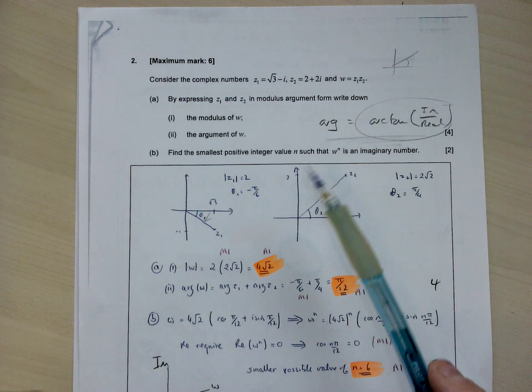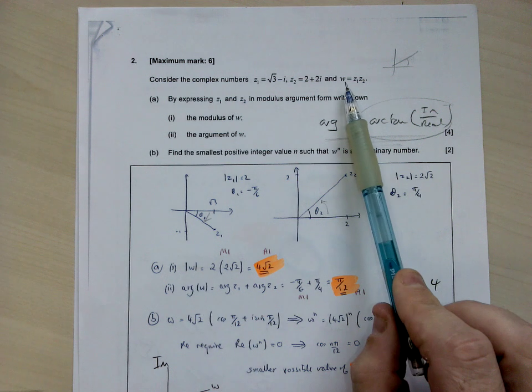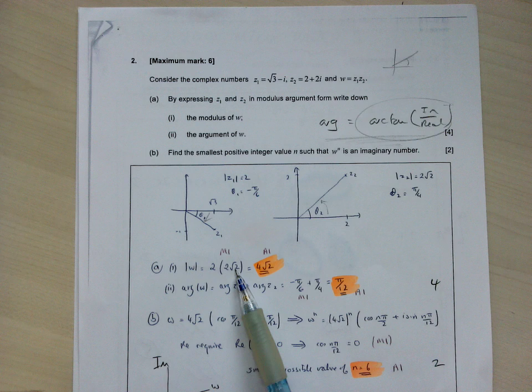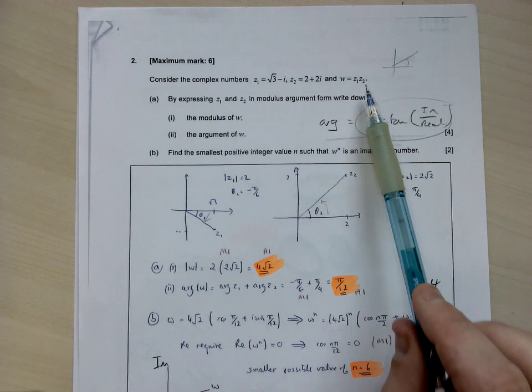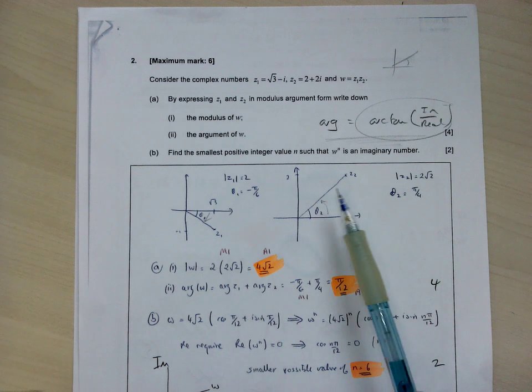So I want to know the modulus of w. I know that the length of a product comes from the two lengths themselves multiplied together. That comes out. And the argument of a product comes from adding the two arguments together. So obviously you need the correct information here and put it together appropriately there.